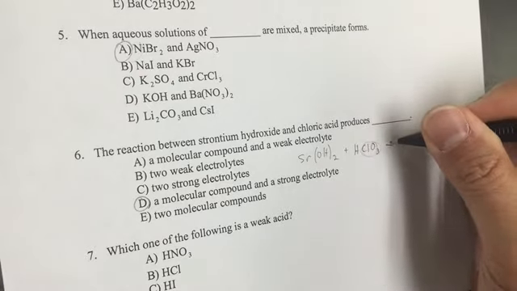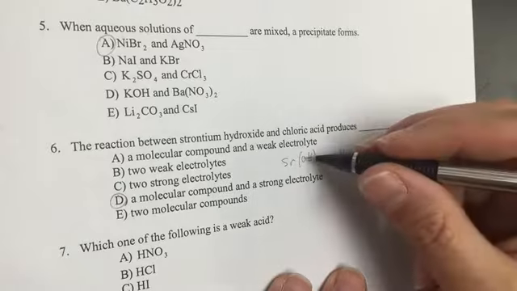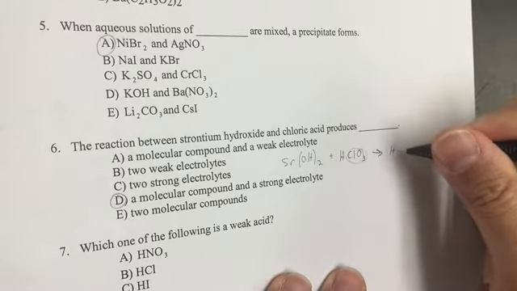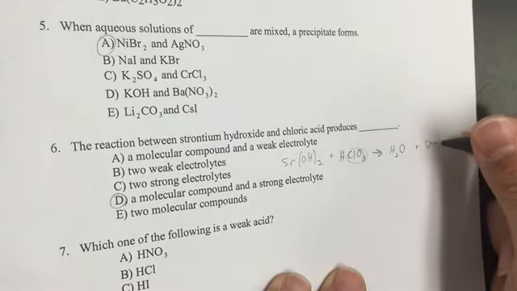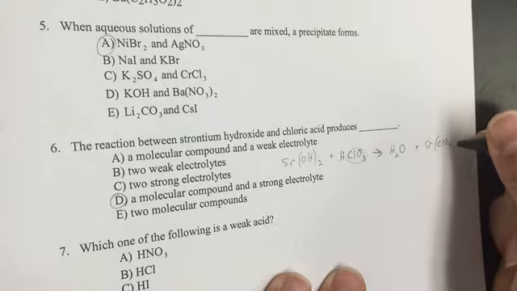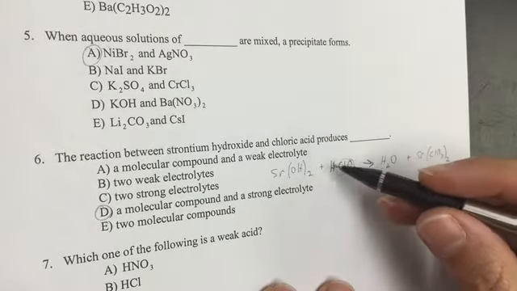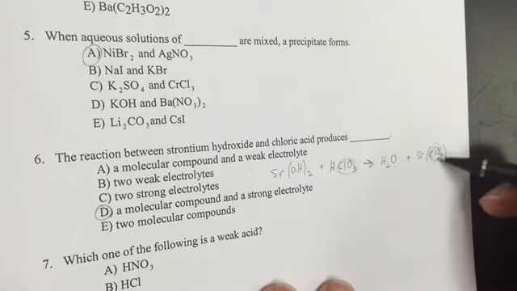I'll show you why. This is going to react in a single replacement reaction. Remember, you've got a base and an acid, so H is going to bond with OH, so you get water, and you get Sr bonding to ClO3. Okay, now again, let's say you didn't know what chloric acid is. You know it starts with H, but you don't know what this part is. It doesn't matter. This part doesn't matter.